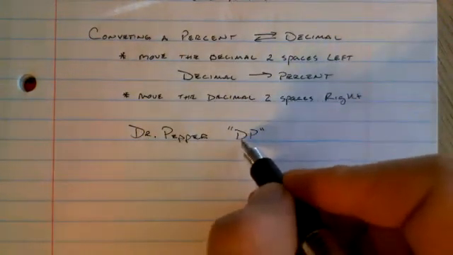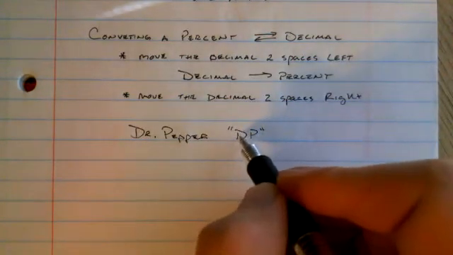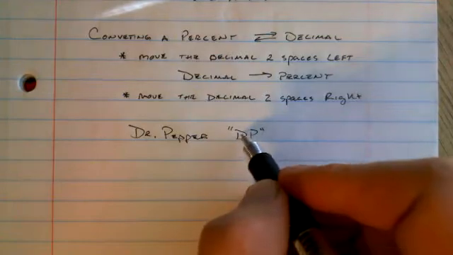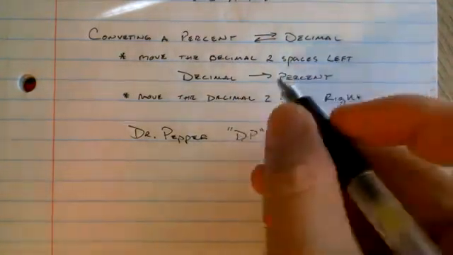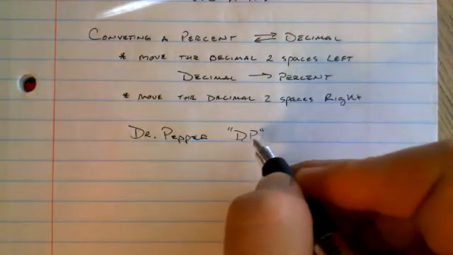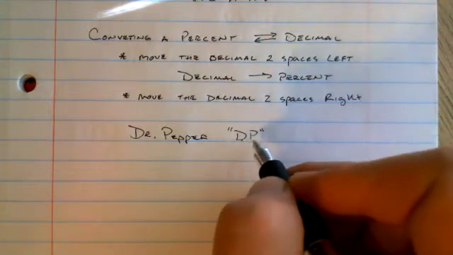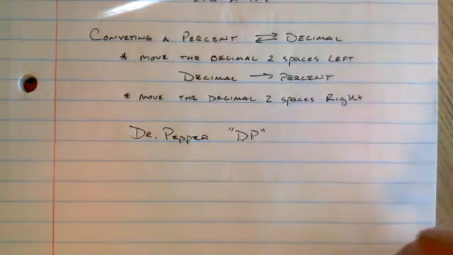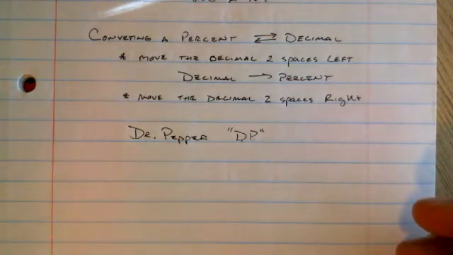So moving from the letter D to the letter P, we've got 2 letters and we're going to the right. So decimal to percent, you go to the right. If you're going from a percent to a decimal, that is from the letter P to the letter D, again, 2 spaces, and we're moving left. Okay, so real quick, easy way to remember how to go back and forth between decimal and percentage.